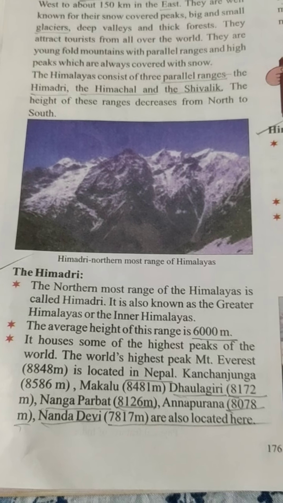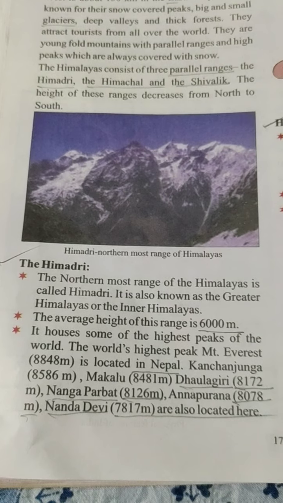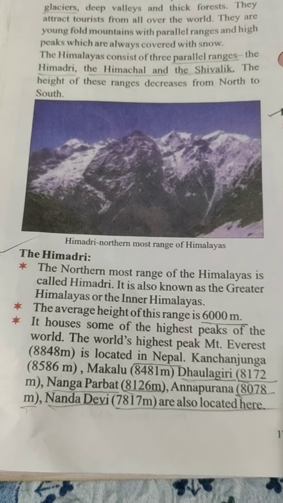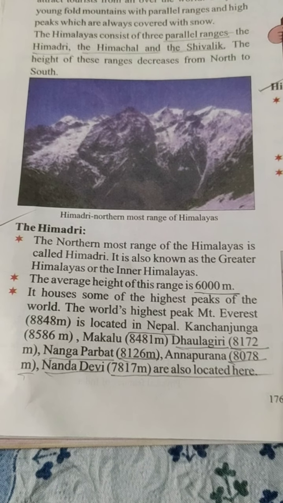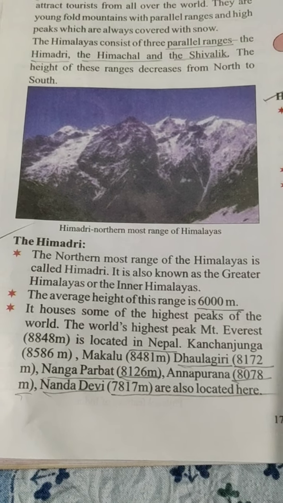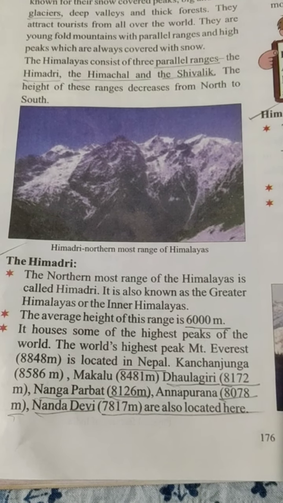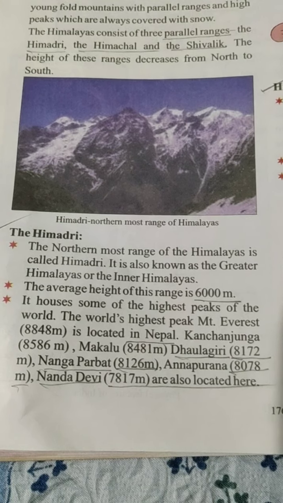The average height of this range is 6,000 meters. It houses some of the highest peaks of the world. The world's highest peak, Mount Everest, 8,848 meters, is located in Nepal. Kanchenjunga, 8,586 meters.